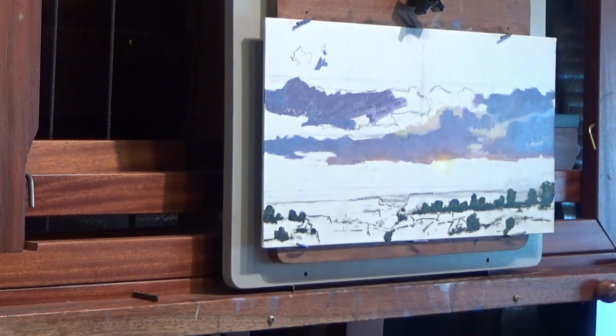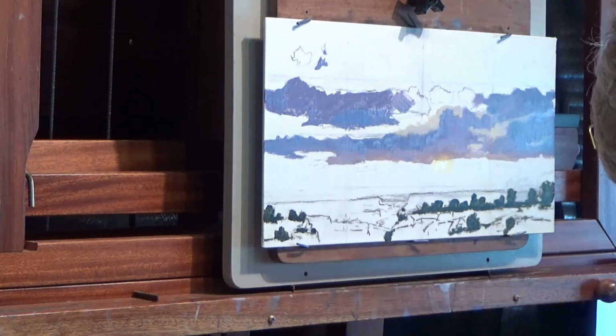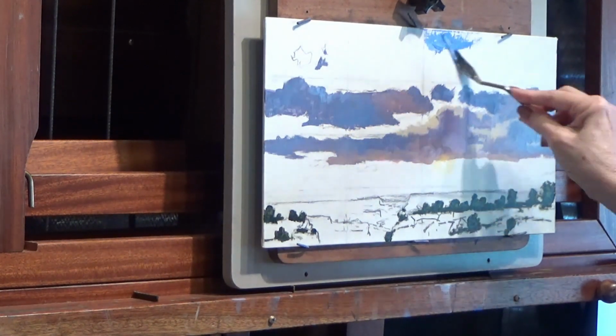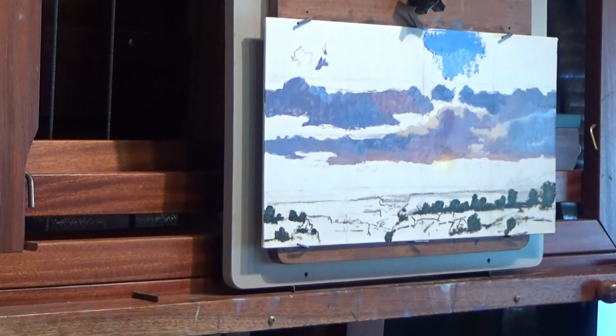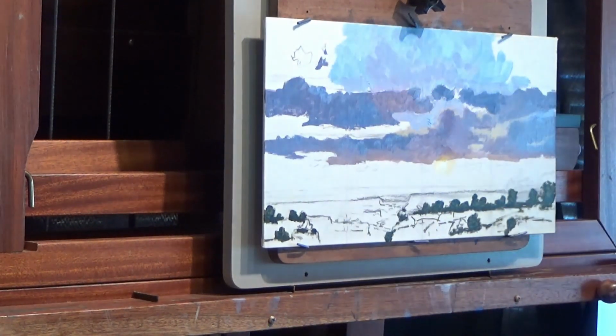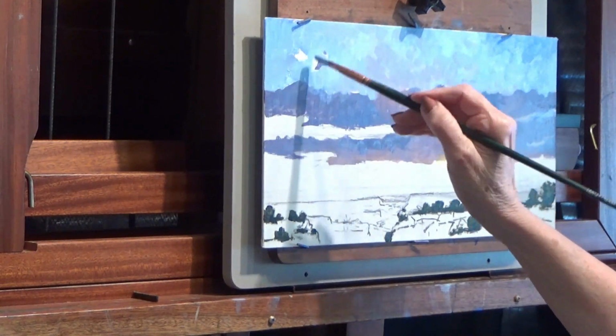Continue on blocking in the big shapes, dark values on them. Adding sky color helps you recognize your values. Working in some variation of color for excitement and movement within the sky.